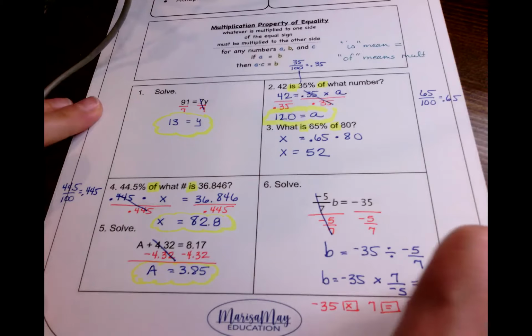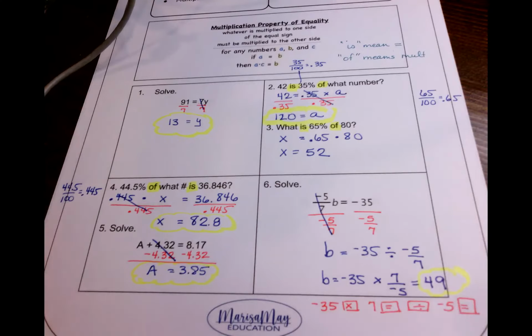Practice putting that in your calculator so that you don't have any mistakes there.